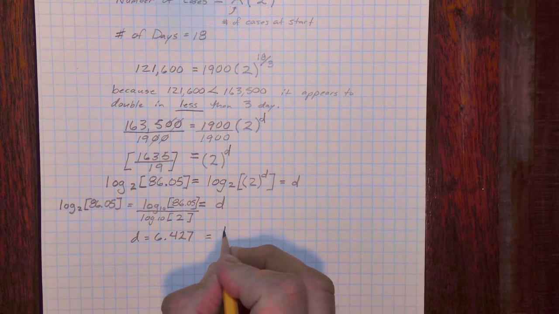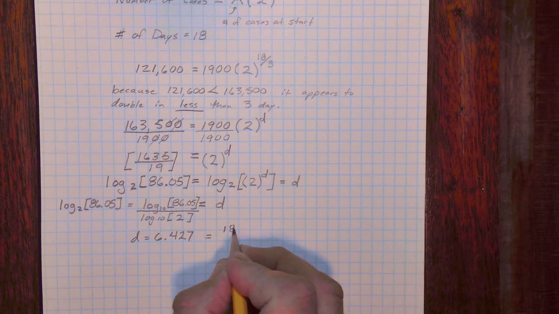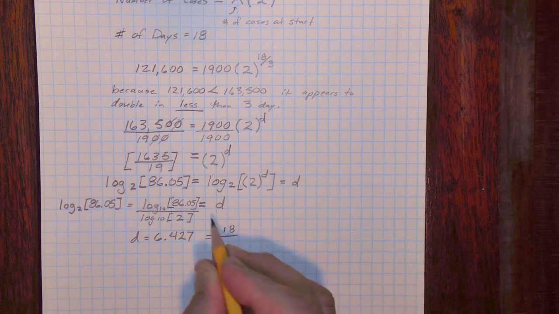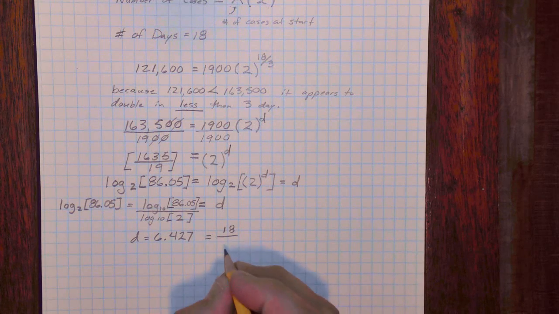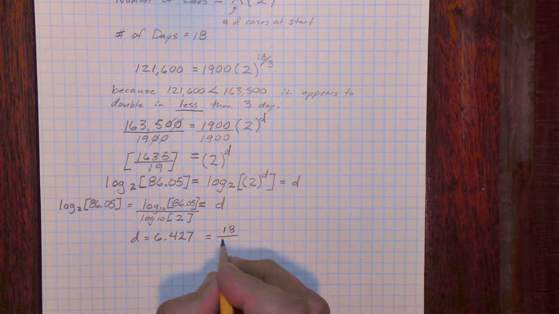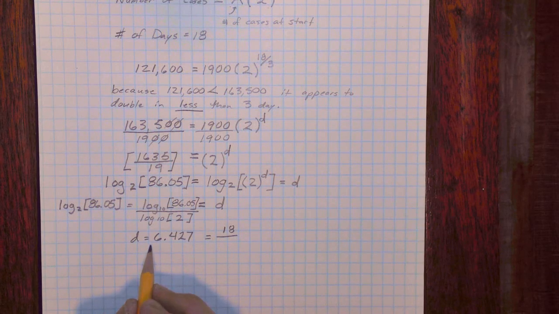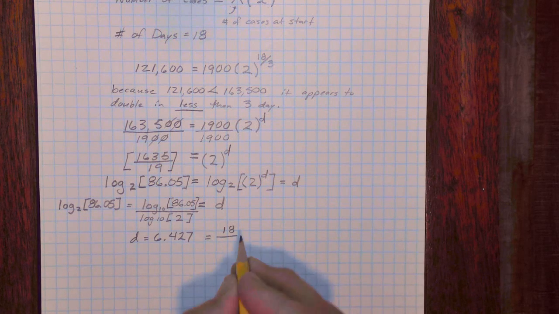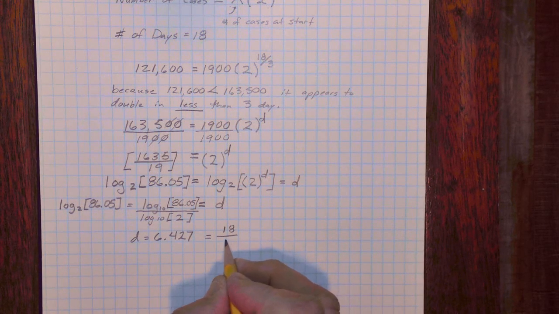Okay, so what we have to remember is that 6.427 is equal to the 18 days that we had divided by the amount of time it takes to double. So what we're getting here basically is saying that we've doubled 6.427 times. We've doubled more than 6 times, but less than 7 times in this whole process.